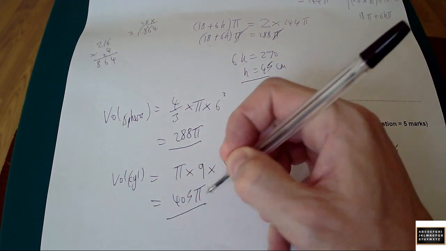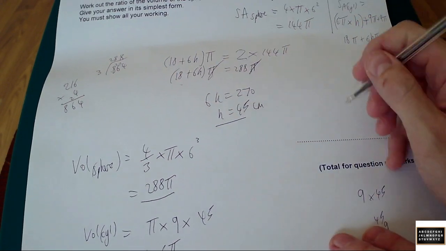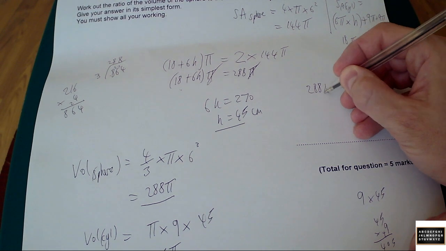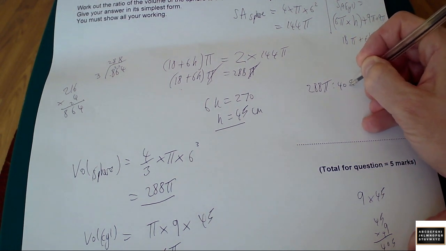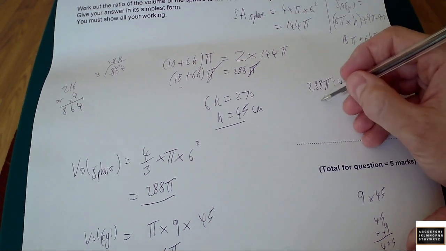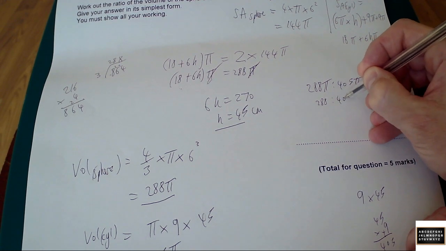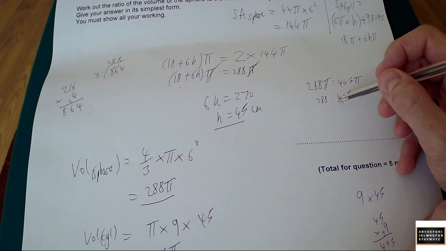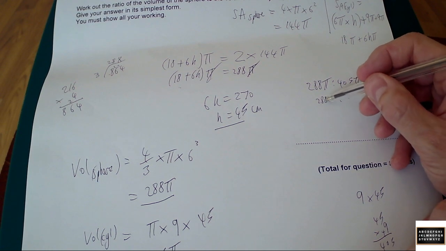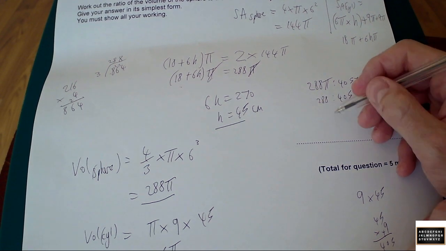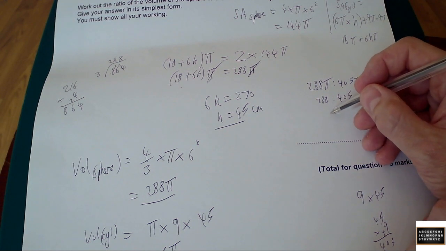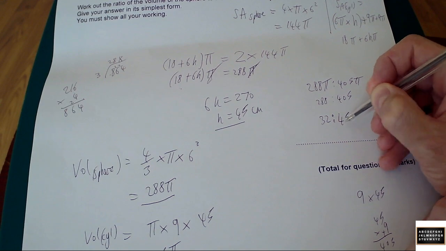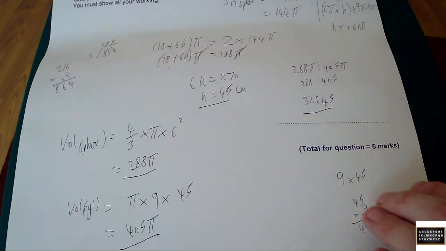pi. And it's asking for a ratio. So we're going to put the ratio of the volume of the sphere first, so 288 pi to 405 pi. The pi's cancel, so you're just left with 288 and 405. And then you're looking for numbers that go into 288 and 405. Well, I can see that 9 does, because 16, 18, and this is going to add to 9 as well. So 9 goes into both things. So if you divide both sides by 9, you'll get 32 and 45. So that's the ratio that you needed.